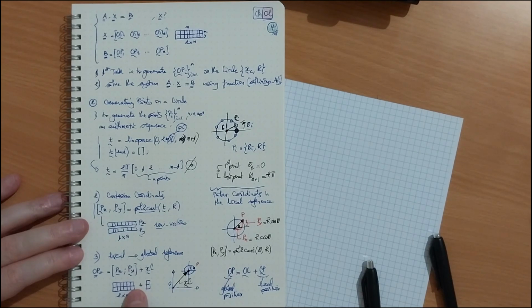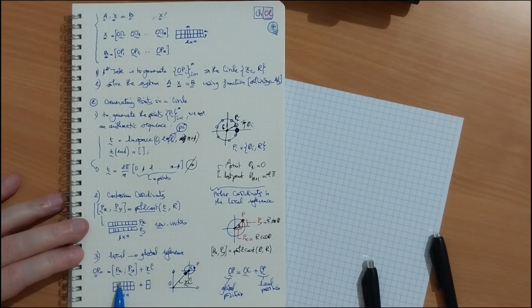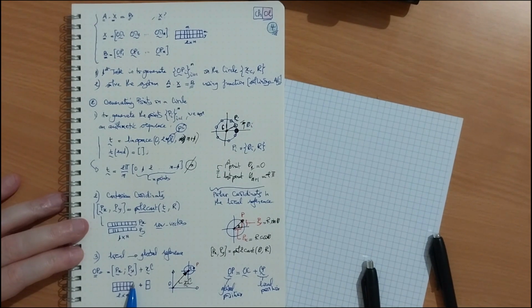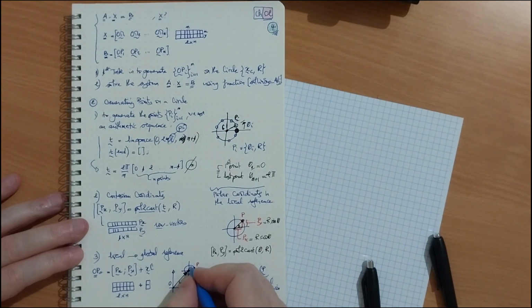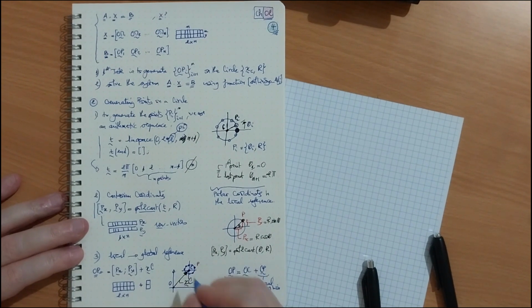When you use element-wise operation, the two matrices must be of the same size, the same number of rows, the same number of columns. But there is an exception when you add a column. So this column will be added to every column of the first matrix. Or you can of course commute, it's commutative. And we store that in the matrix OP. So the matrix OP contains the Cartesian coordinates of all the points we generated on the circle.